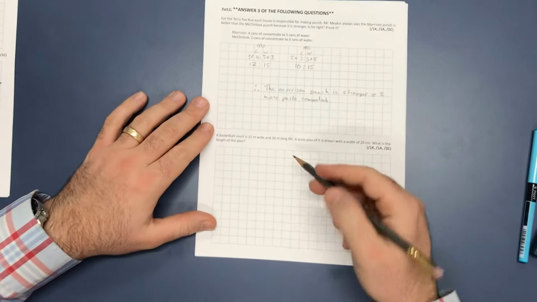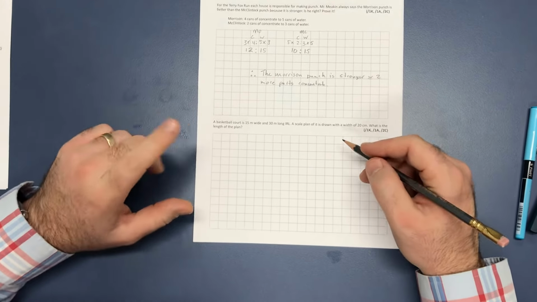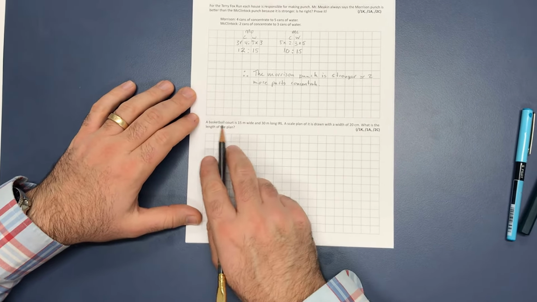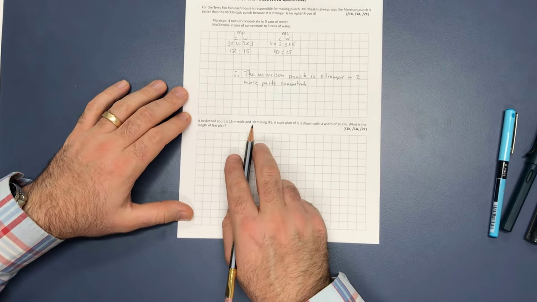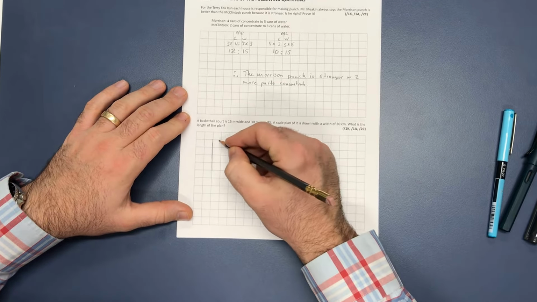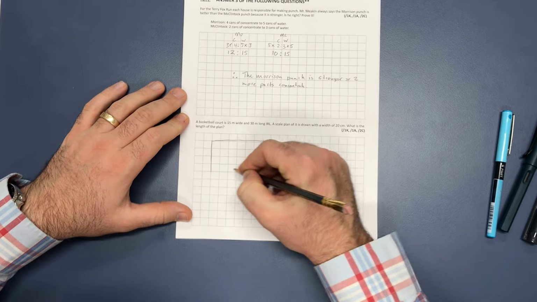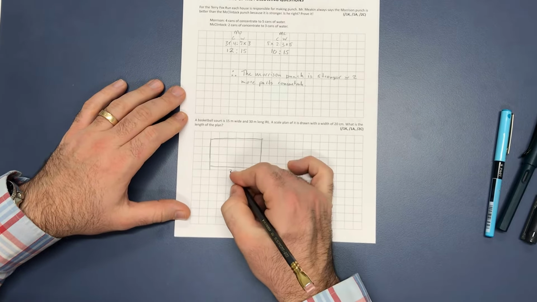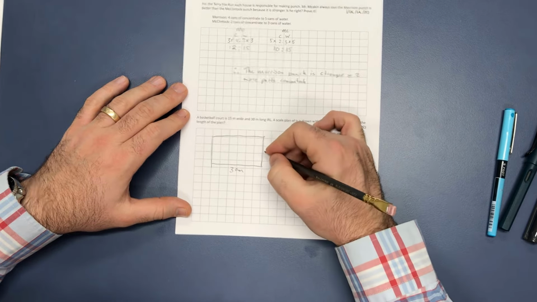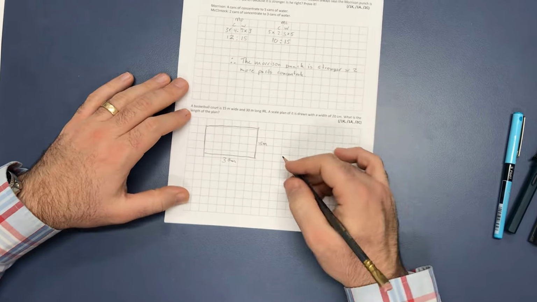All right, this one here. So you can solve this problem in 2 ways. We're going to solve it the simple way though. So I have a basketball court that's 15 meters wide by 30 meters long in real life. So I'm just going to draw out my basketball court. So I'm going to use 30 meters as my long measurement on the bottom and 15 meters on the side.